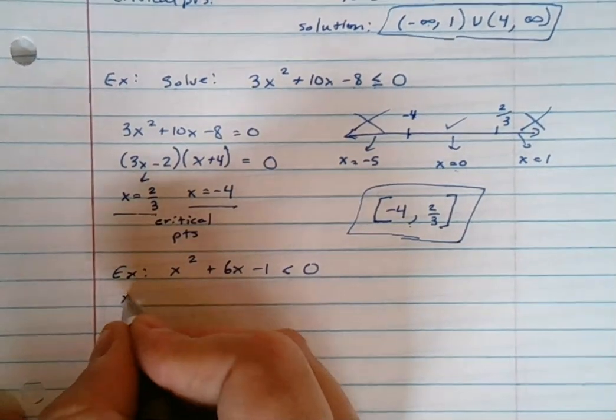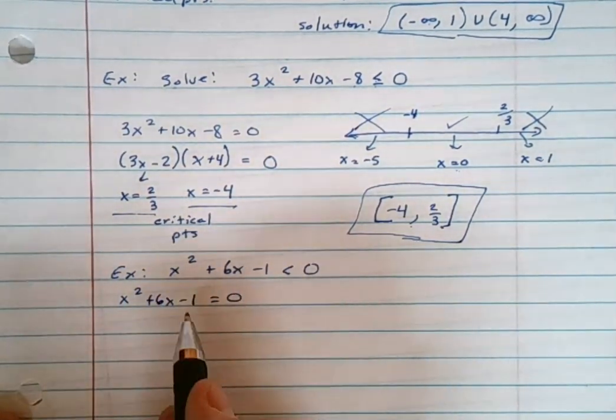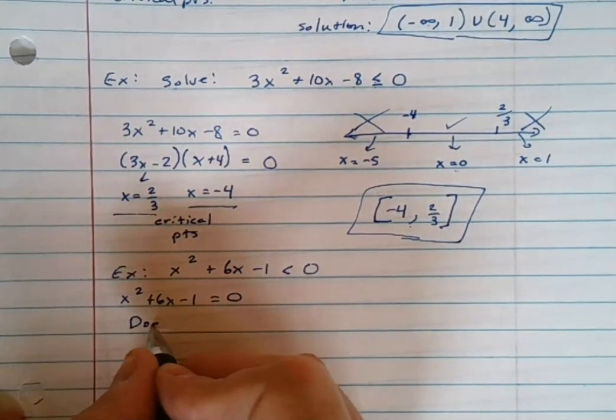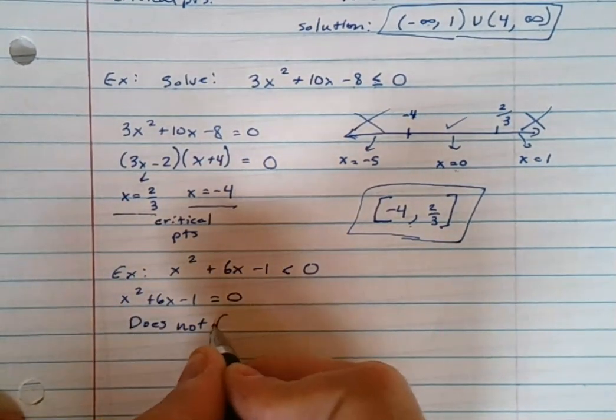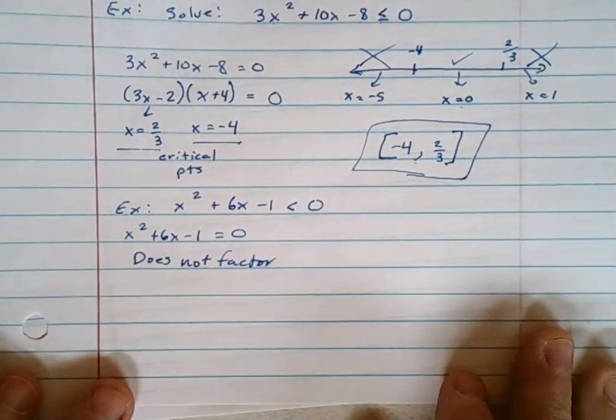And if we set this as an equation, x squared plus 6x minus 1 equals 0, this does not factor. Go ahead and write that out for you. This does not factor. No way, not going to factor.